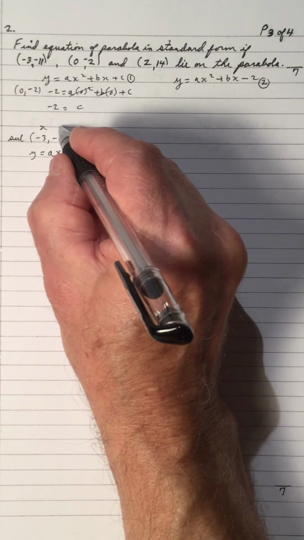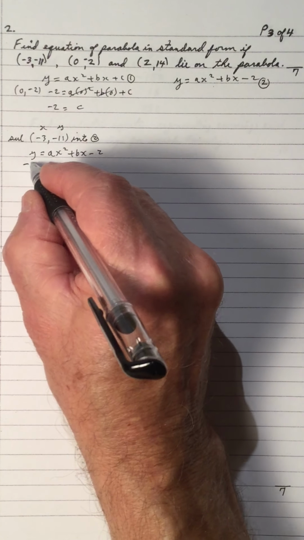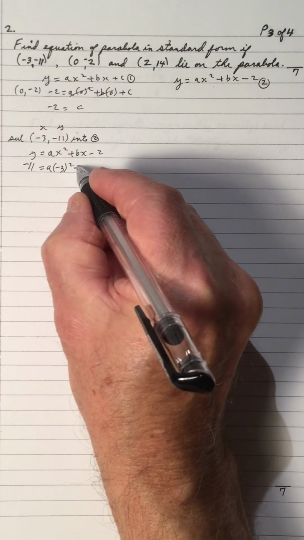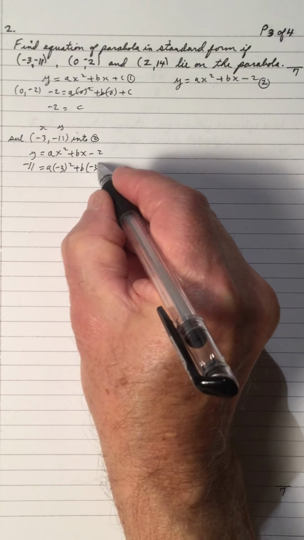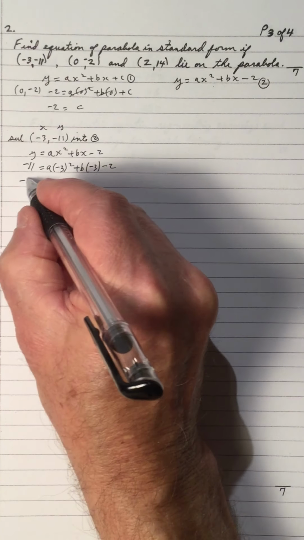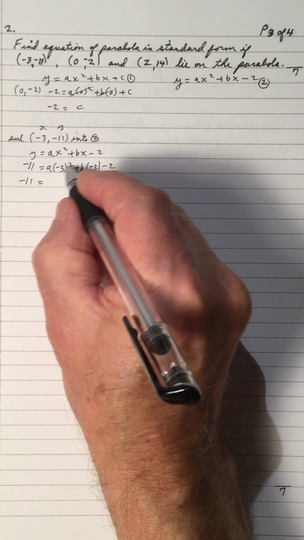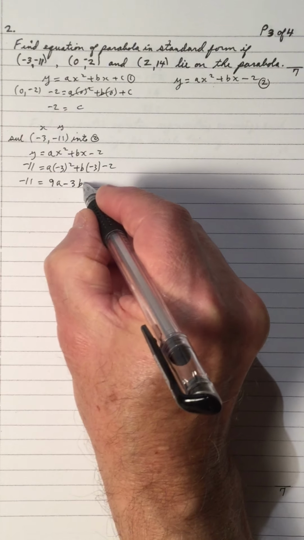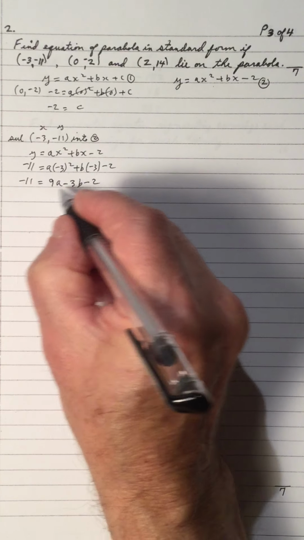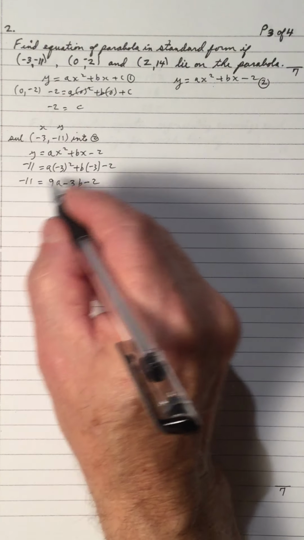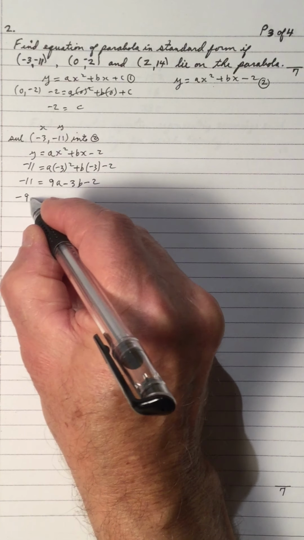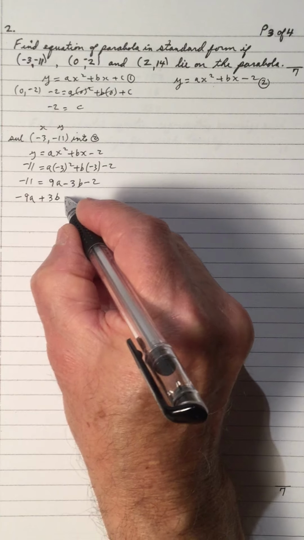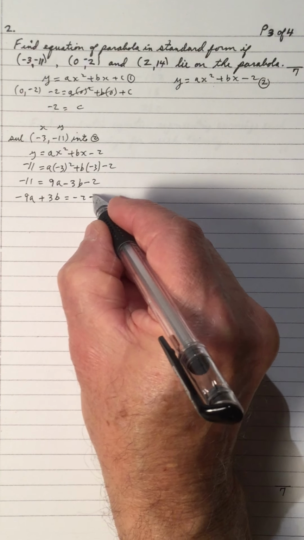So x is -3, y is -11, so -11 equals a(-3) squared plus b(-3) minus 2. -3 squared is 9, so it's 9a minus 3b minus 2. So we can move the 9a over and make it negative.